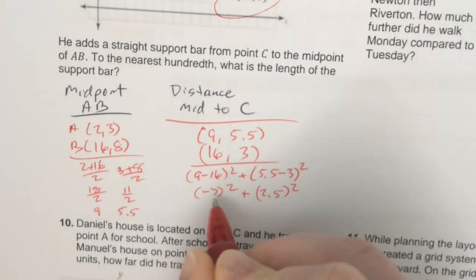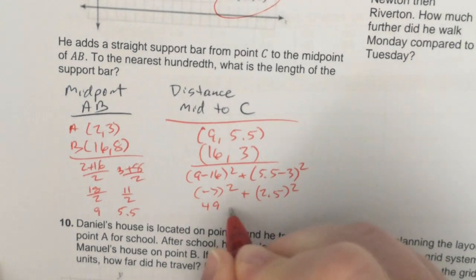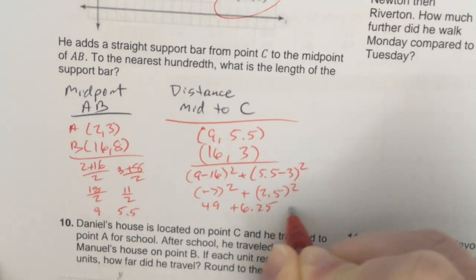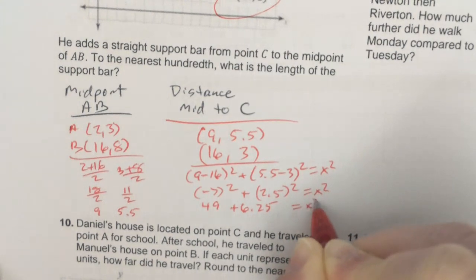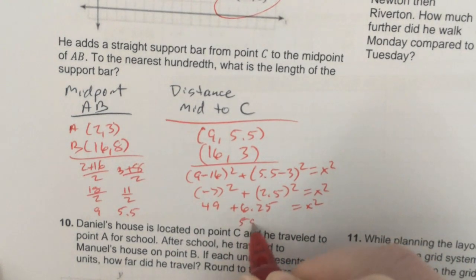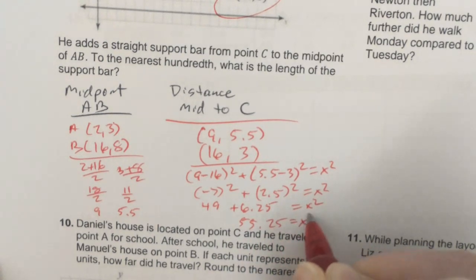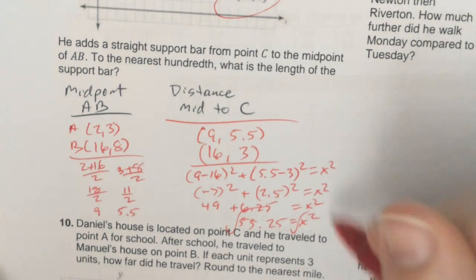So now square that. So negative 7 squared, we get 49 positive, right? And 2.5 squared, we get 6.25. It's equal to x squared. Okay, let's add those two together. And we get 55.25 is equal to x squared. Okay, I'm going to square root both sides. I ran out of room, so I'll put it up here.